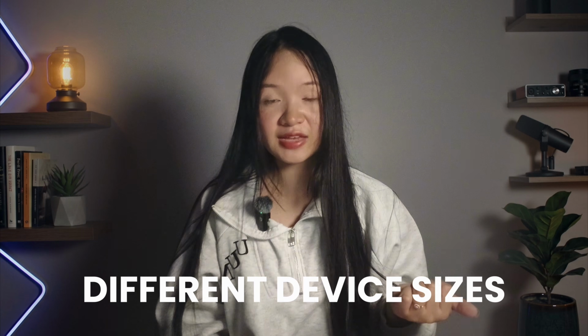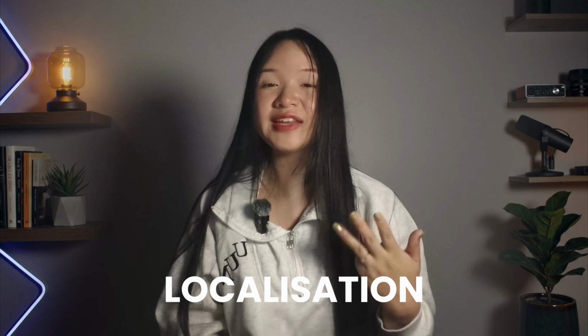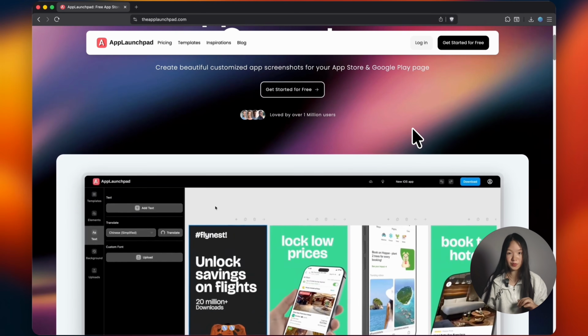Now, everything I said about App Store screenshots might sound great in theory, but when it comes to actually making them, it takes a lot of time and effort. Different device sizes, layout issues, localization, and endless resizing. Sounds complex, but it's really not when there's AppLaunchpad.